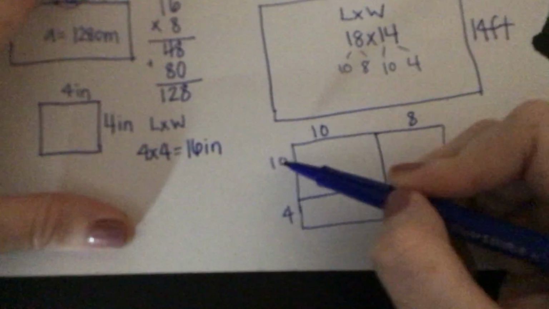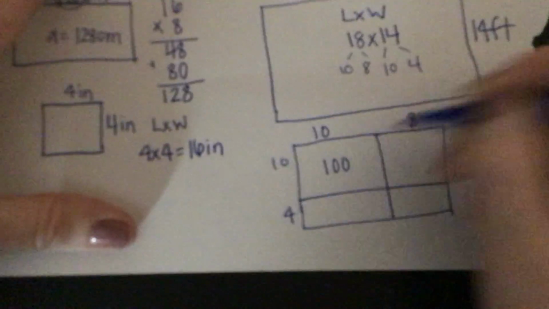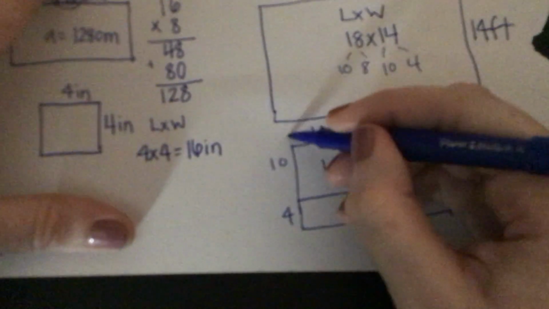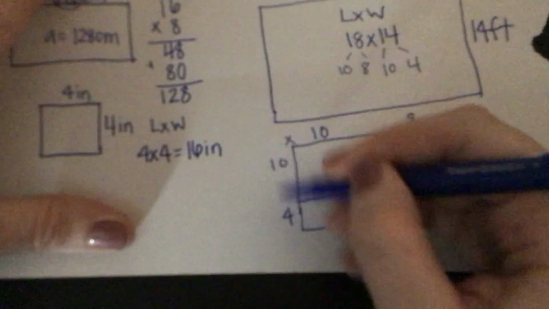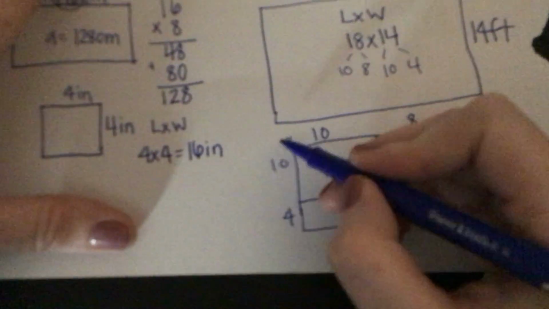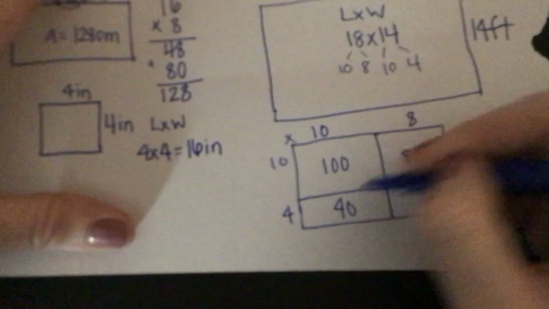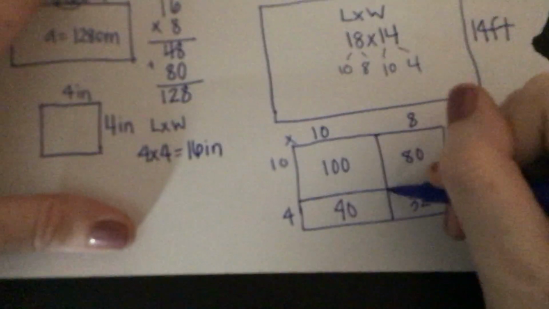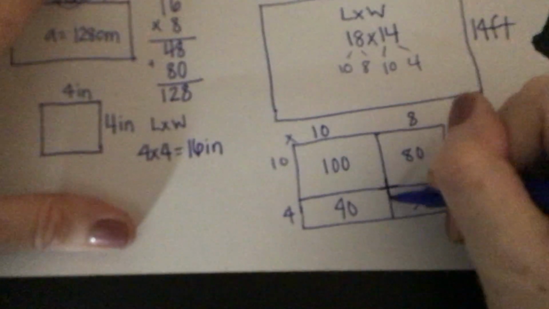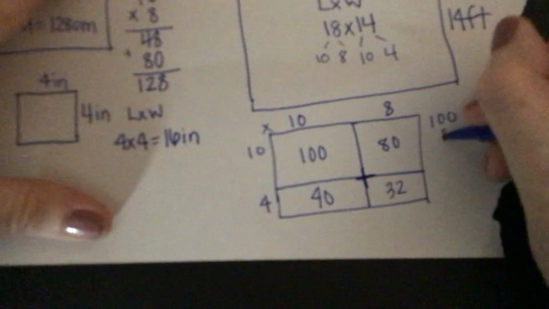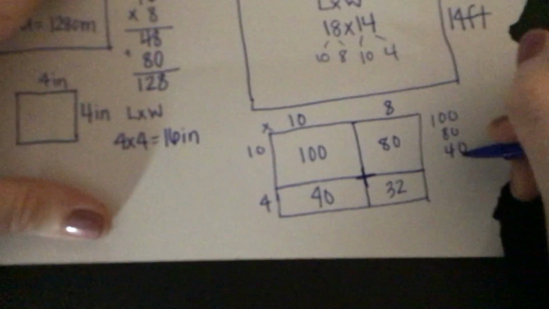And here we go. So 10 times 10 we know is 100. 8 times 10 we know is 80. Because remember, you're multiplying what's on the sides by each other, not what's up top by each other. Then we're moving down to 10 times 4, which is 40. And then 8 times 4, which is 32. And then remember, we are adding all of these numbers together: 100 plus 80 plus 40 plus 32.